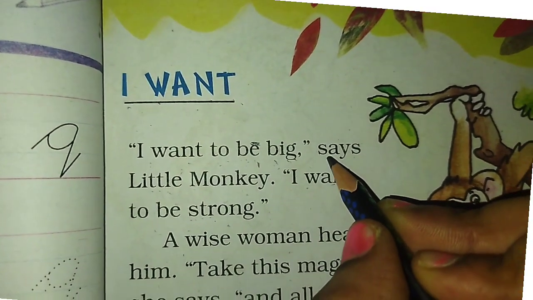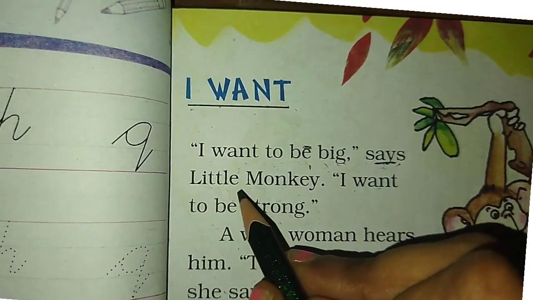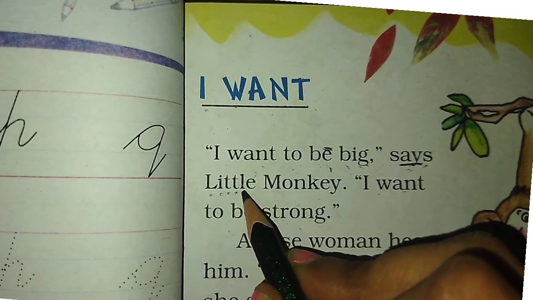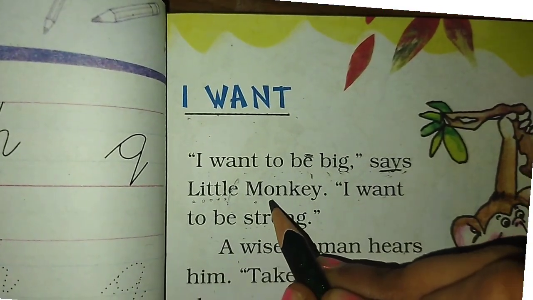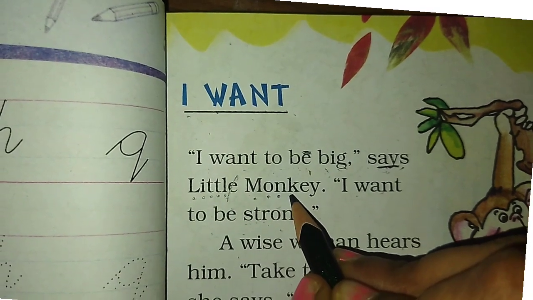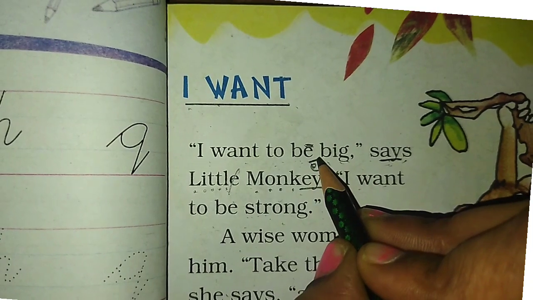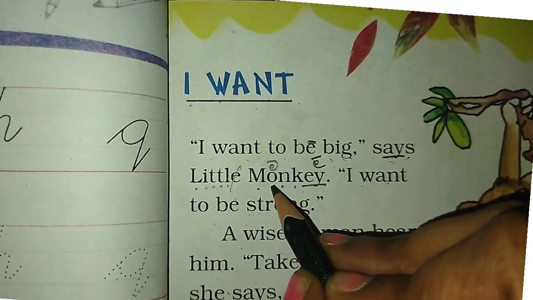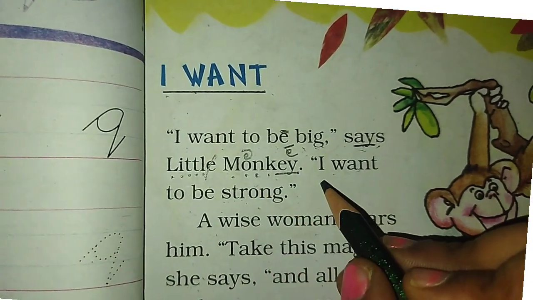Here I told you AY says the long A sound. Little. E is silent. Monkey. Here EY is telling the long E sound. Letter O is telling his lazy sound. Why? The O is before the letter N. You know the rules, right?